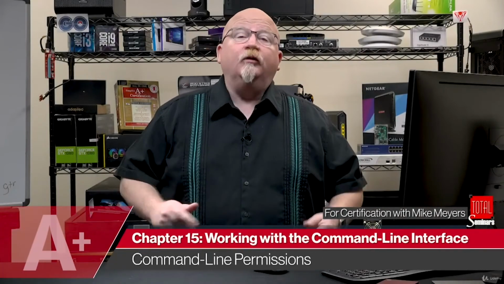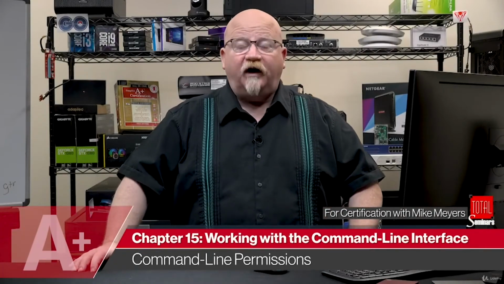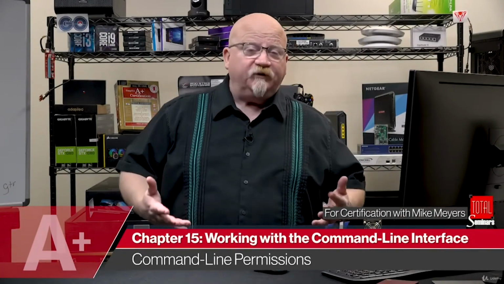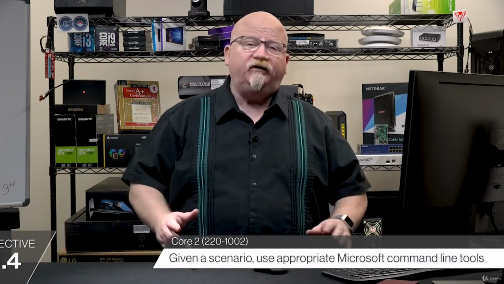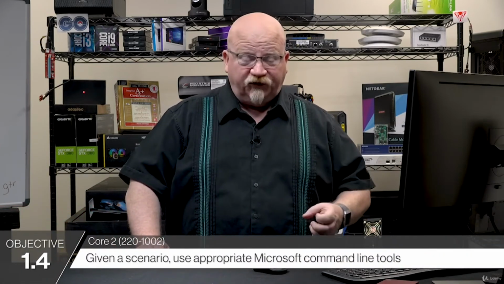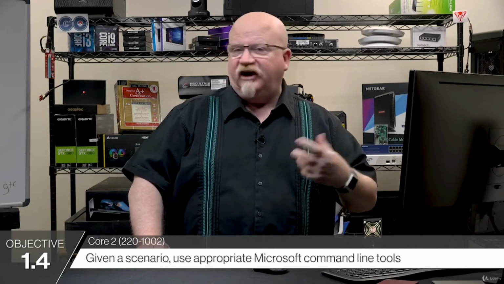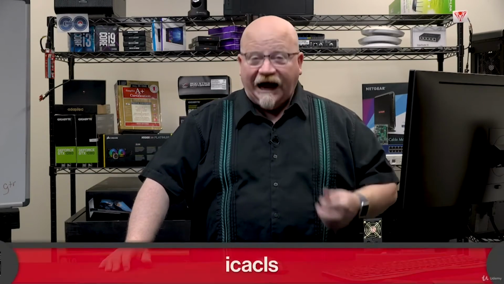You can do a lot with users and permissions from a command line. So in this episode, what I want to do is concentrate first on dealing with permissions. And then I want to talk about things like changing password and ownership. So first of all, let's take a look at changing NTFS permissions using a program called iCACLS.